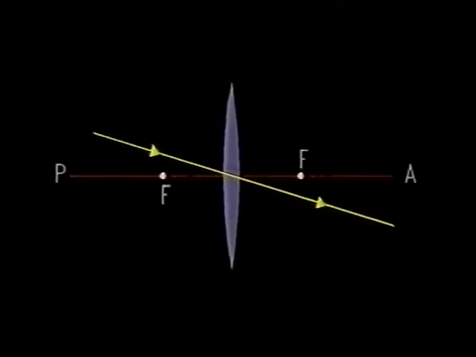So if we know the focal length of a lens, we know where the focal points are, and it's a simple matter to construct the position of the image of any object. For example, here's an axis. Think of it as an optical bench. Mark in the focal points and put an object in front of the lens. To construct the image, draw in turn the three rays.